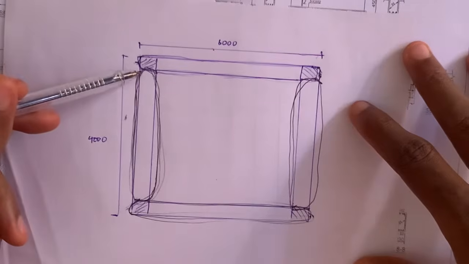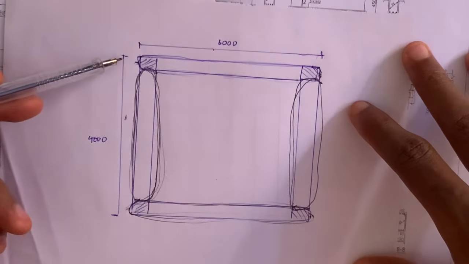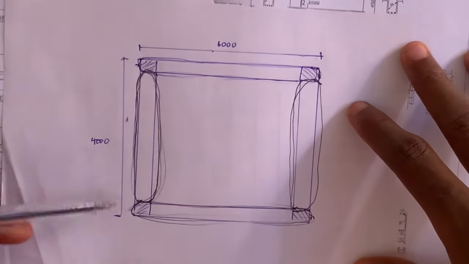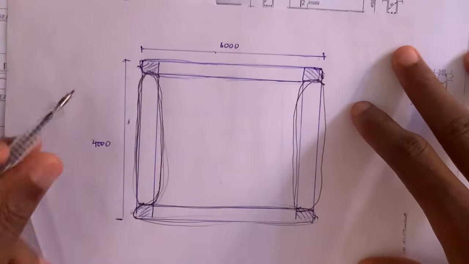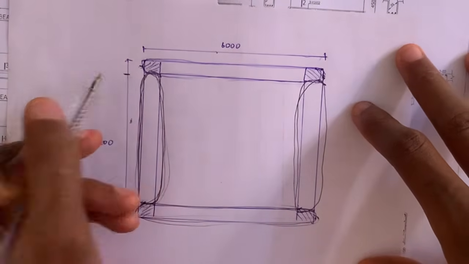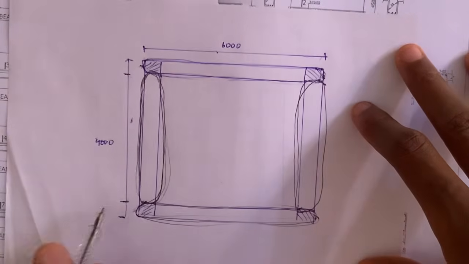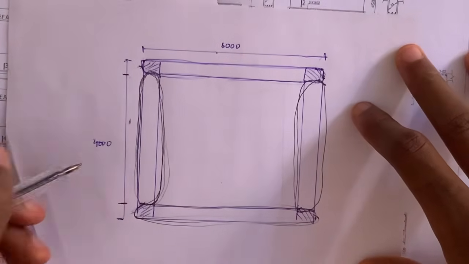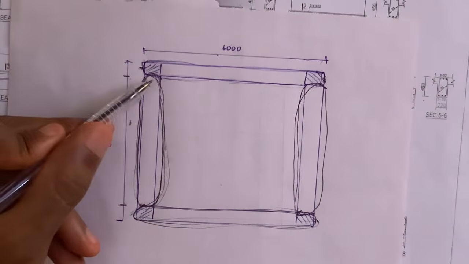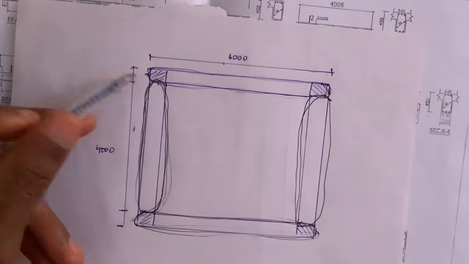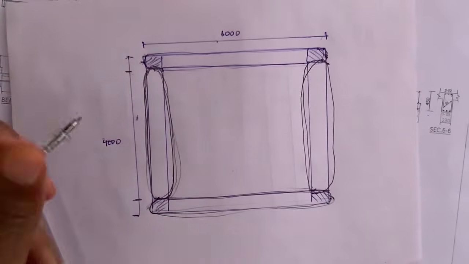Now they've told us that the out-to-out dimension from here to here is 4,000. So what are we going to do now to get the in-to-in dimension? We'll be minusing the thickness of this blockwork from both sides. So we're going to be having 3,540, meaning that the in-to-in dimension for this beam here will be 3,540.